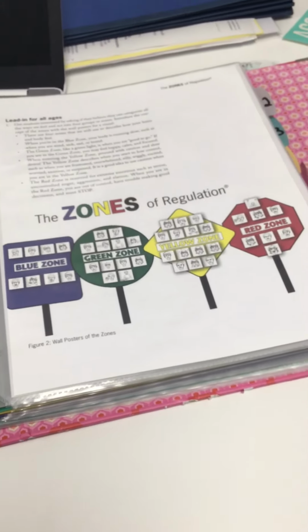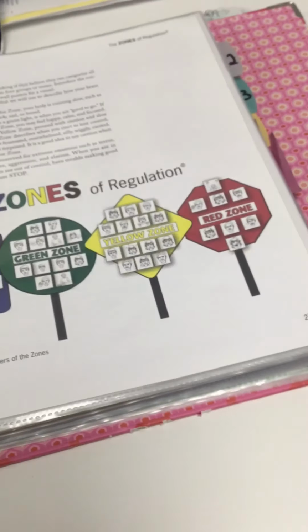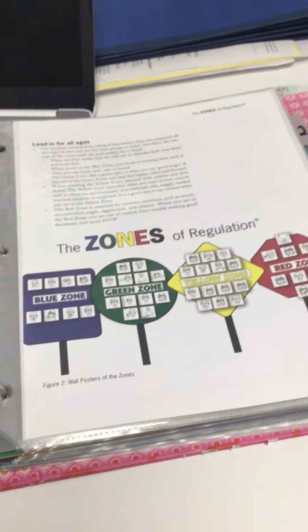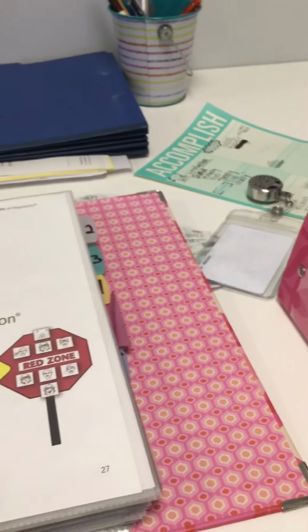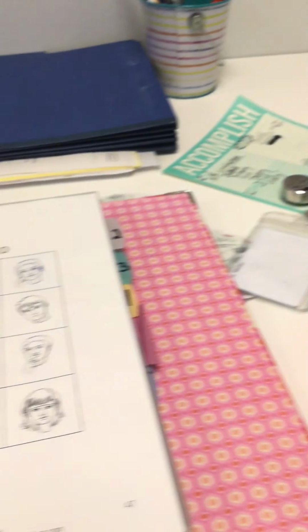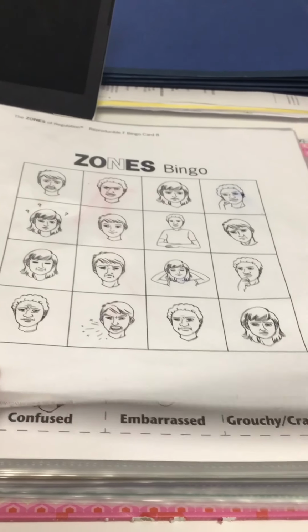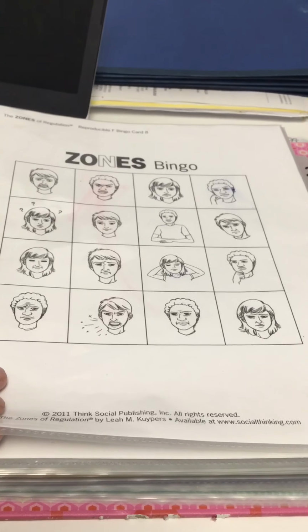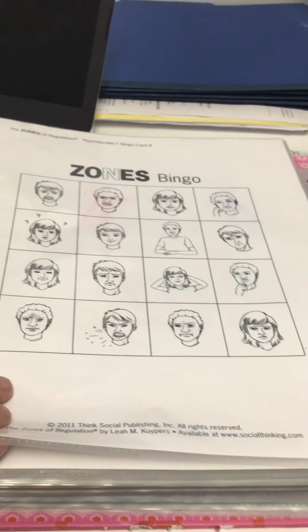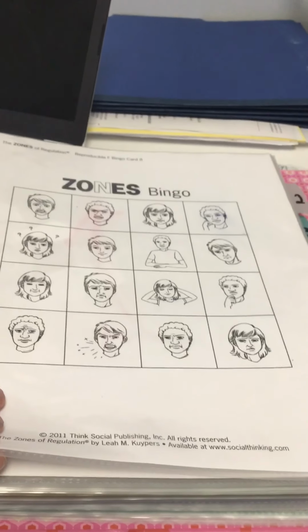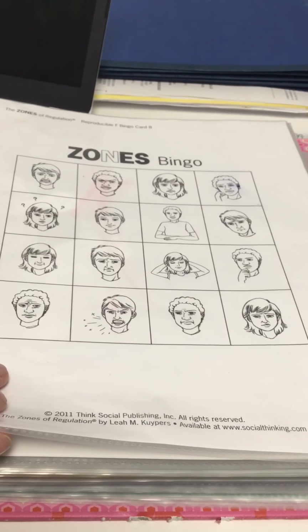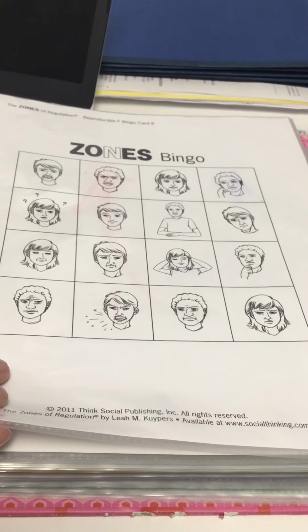So we kind of use these to label, and you can have kids make different things that work best for them too. And we also have Zones Bingo, which is a great resource in this. So you would work on them picking out the emotion based on the picture. You see that this is a little higher level. Kids have to really figure out what some of these faces are.